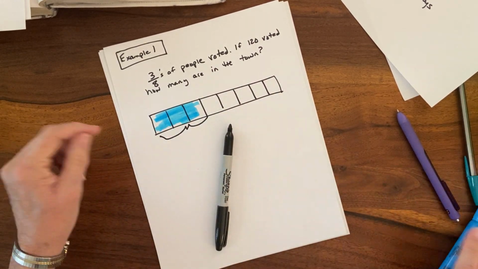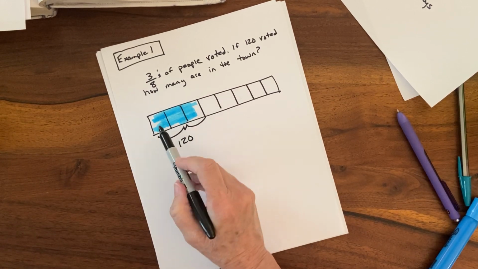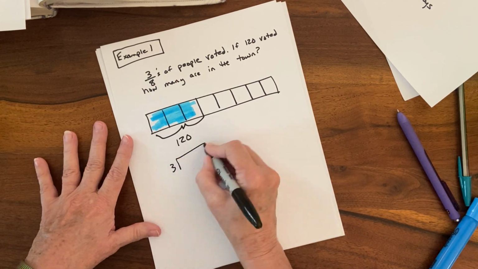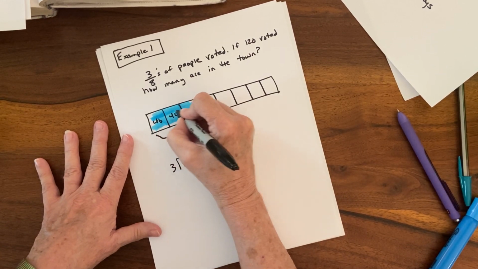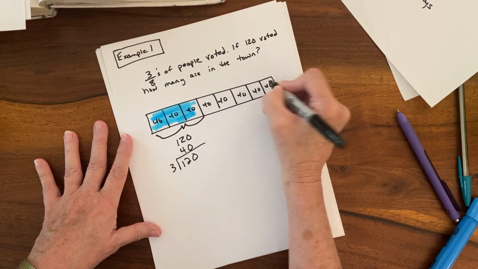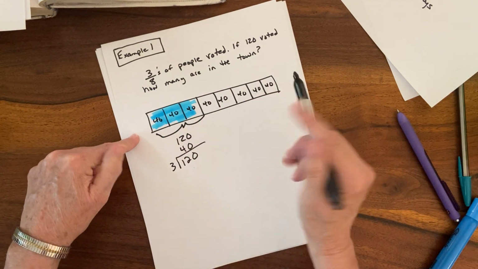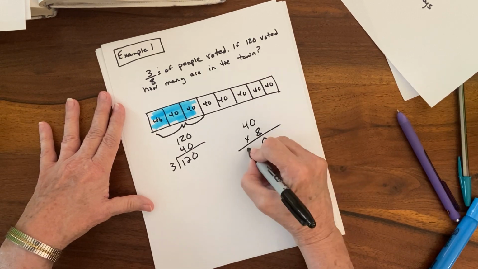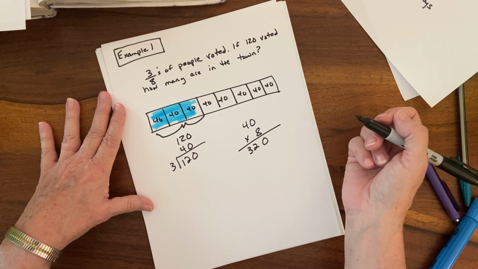Okay. And how many are in that altogether? 120. So how many is in each box? So 120 divided by 3 is 40. So I know there's 40 in each box, right? So how many altogether? 40 times 8. Okay, so 320 people altogether, right?